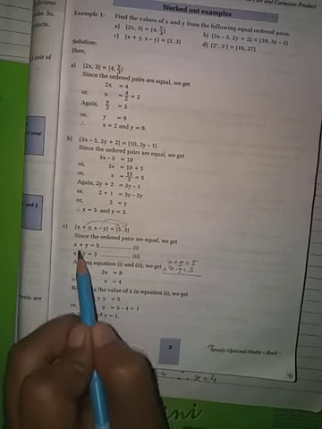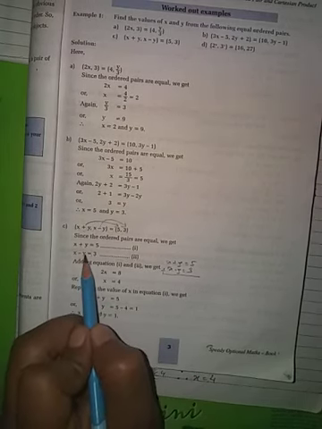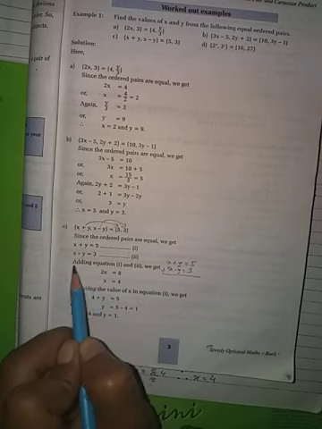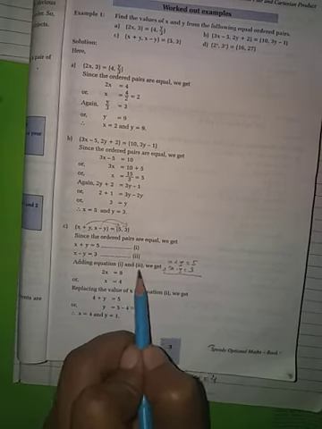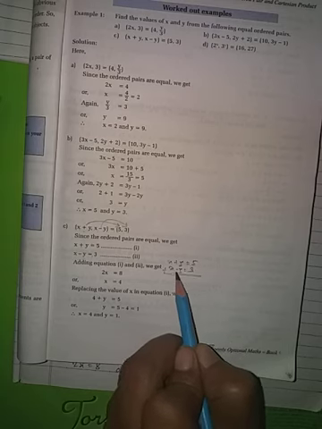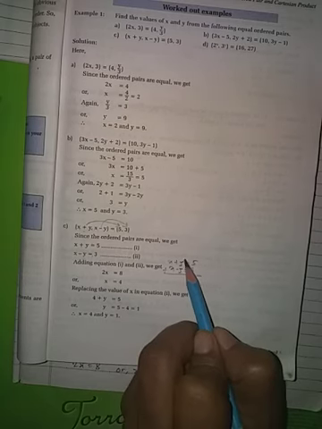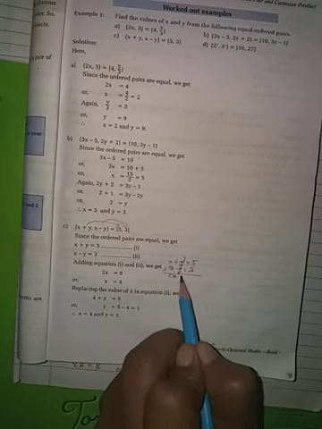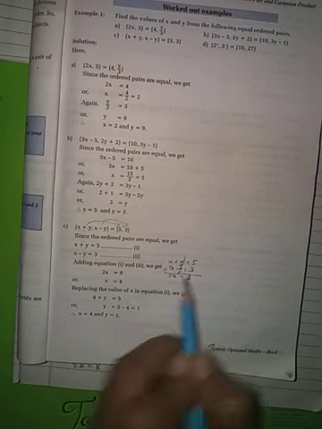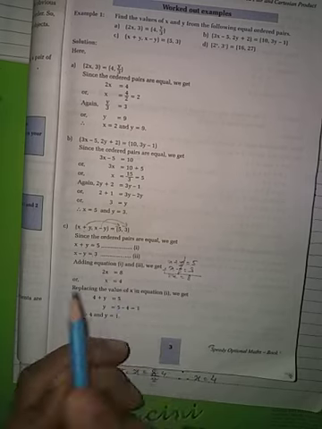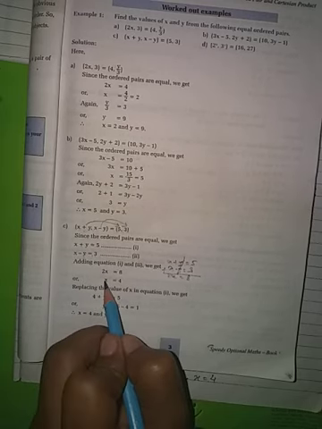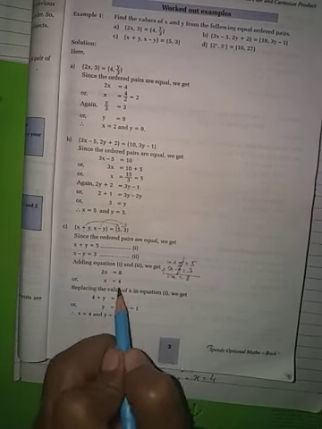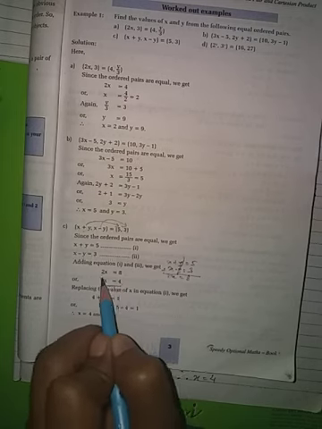Adding these two equations, because there is positive y and negative y here, they can be cancelled out. That's why I'm adding these two equations, first and second. We have x plus y equals 5 and x minus y equals 3. So when we add, this plus y and minus y get cancelled. So x plus x is 2x and 5 plus 3 is 8. So 2x equals 8, and x equals 8 upon 2, which means 4. So we get the value of x is 4 over here.